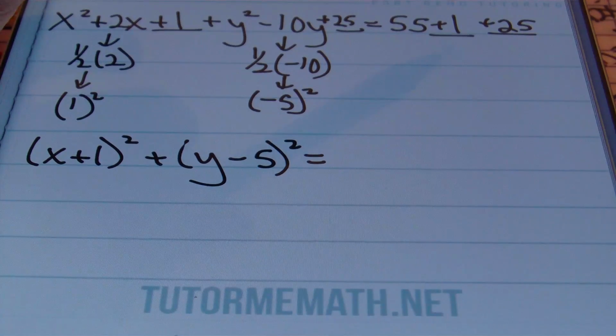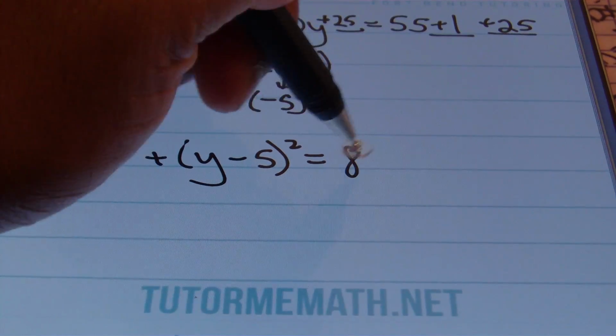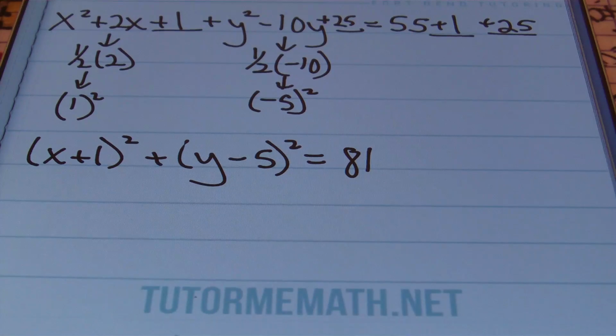We know that 55 plus 1 is 56, right? And then 56 plus 25, that's 81. There you go, that's it. If they wanted to know the center of this equation, it would be negative 1, 5 with a radius of what? Exactly. The radius would be 9.